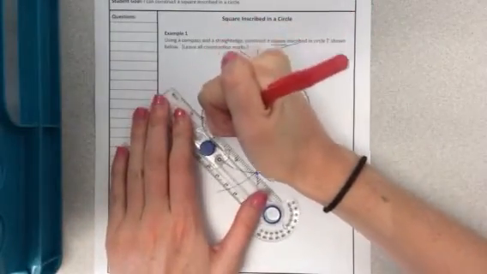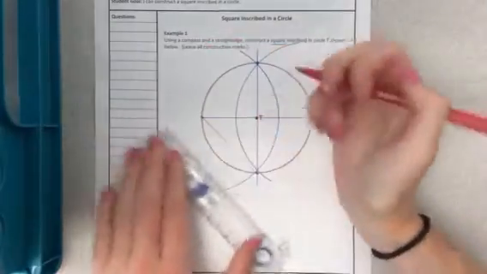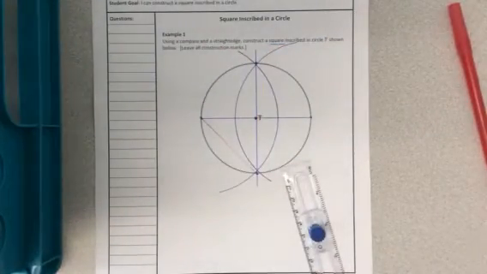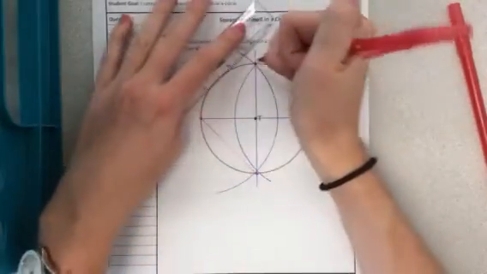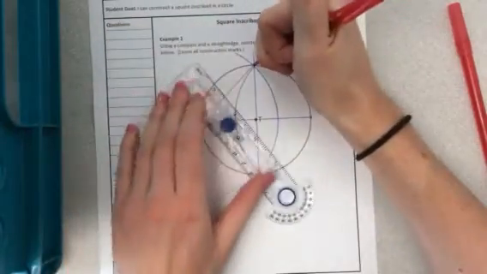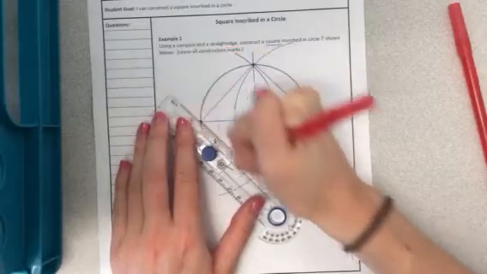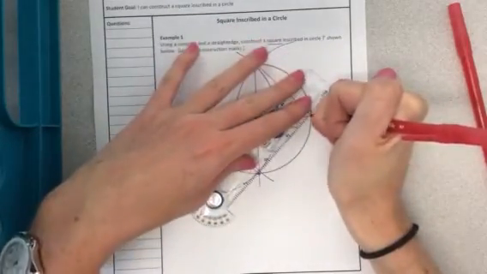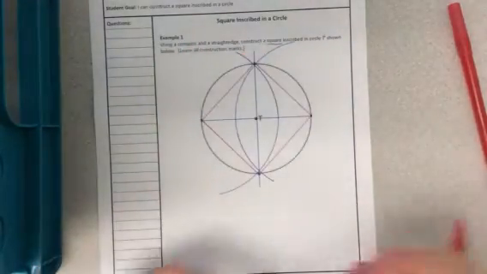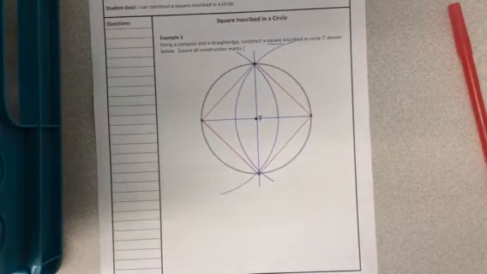Using your straight edge, you're going to connect those 4 points. This pen might be dead, so we'll get a new one. All right, let's try this again. There we go. And there you have it. There's your square.